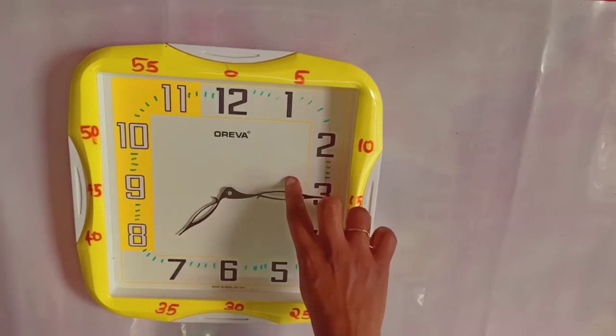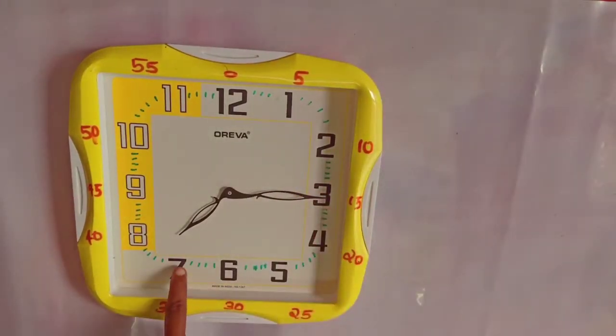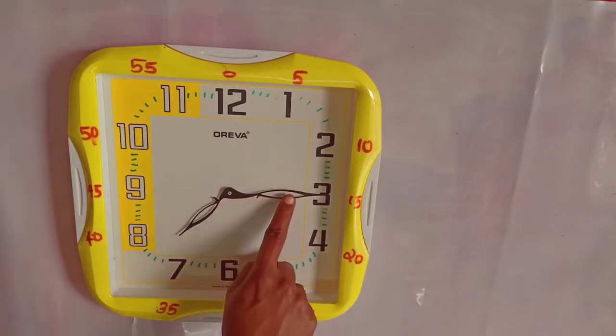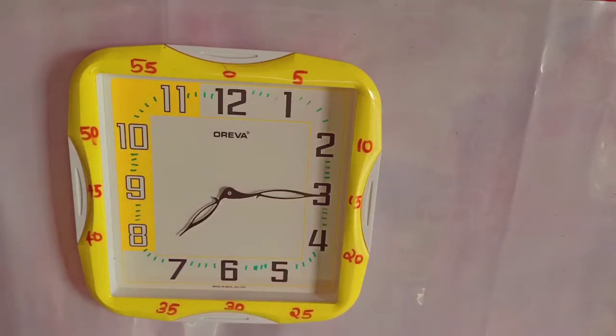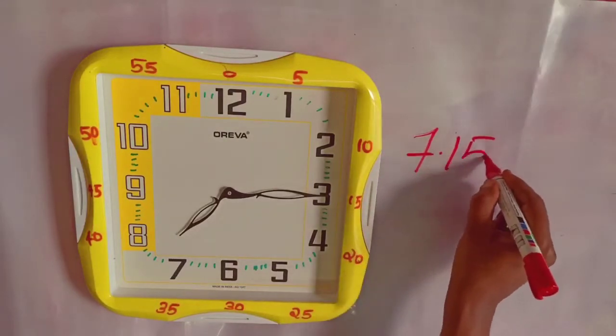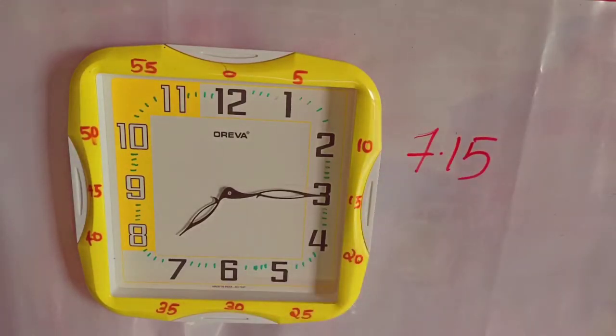If the hour hand is like this, in between 7 and 8, and the minute hand is at 3, then can you tell the time? Yes, it is 7:50. Okay, it is called 7:50.